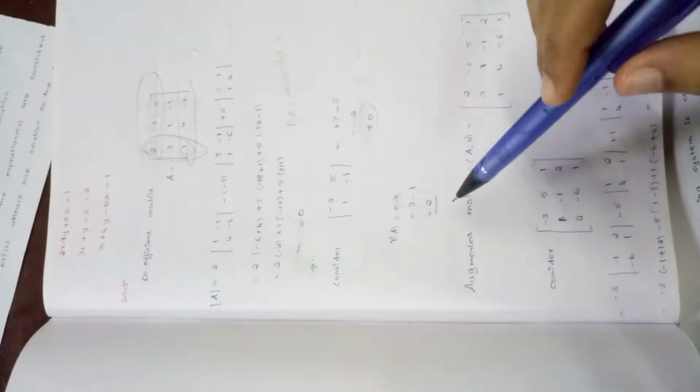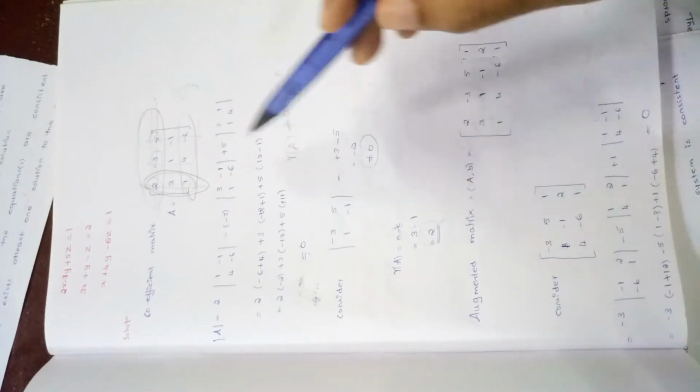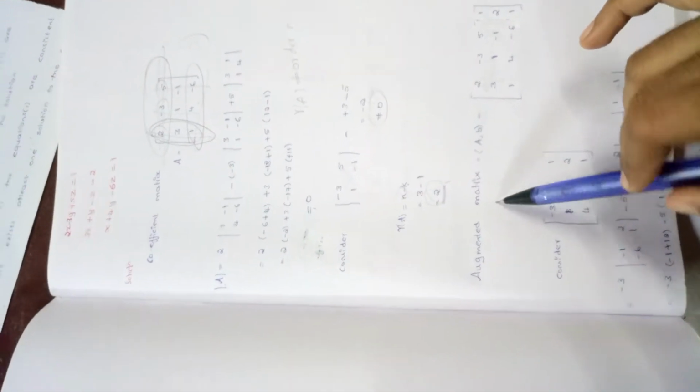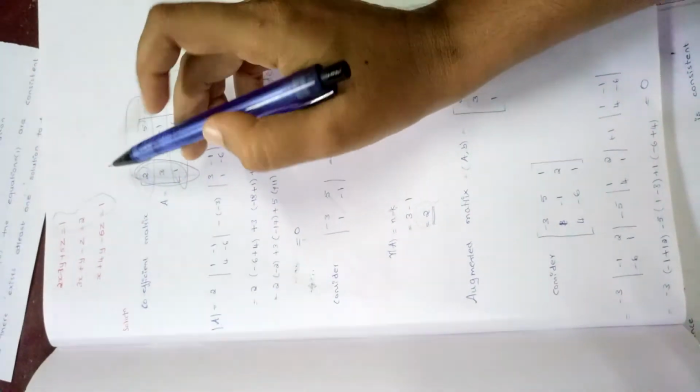Now we need to show rank of A is the same as rank of the augmented matrix to show this system of equations is consistent. Now the augmented matrix is A, to which we add one more column, the constants of the right hand side, 1 2 1.